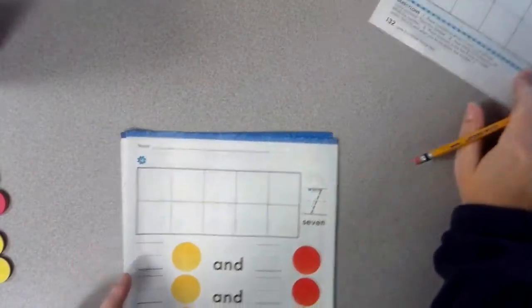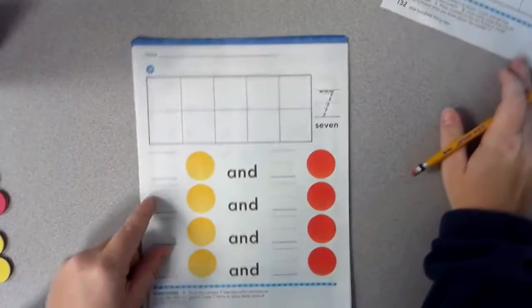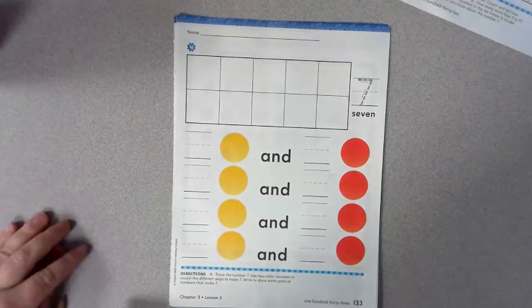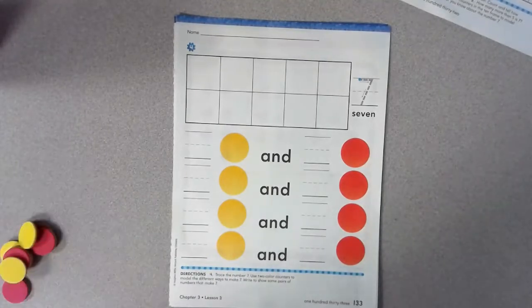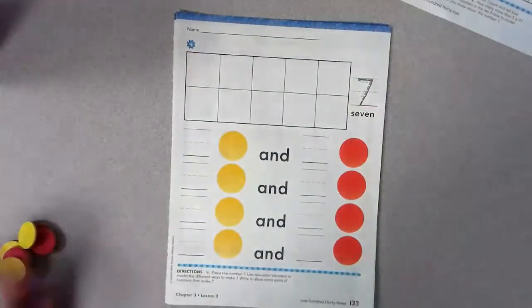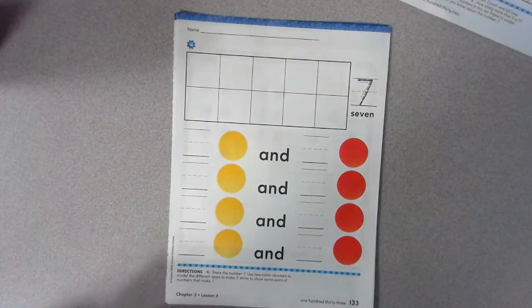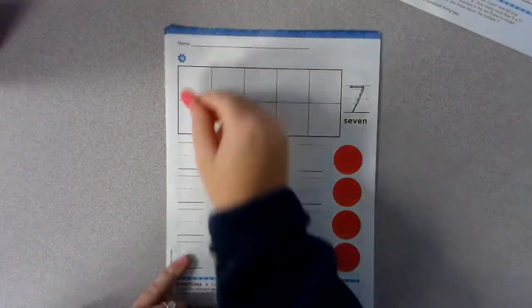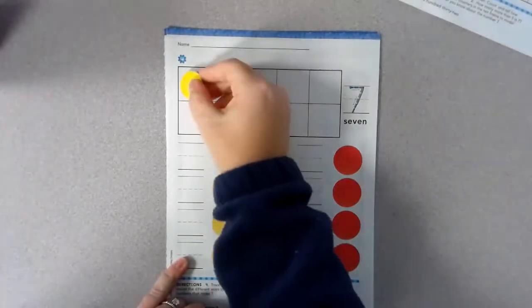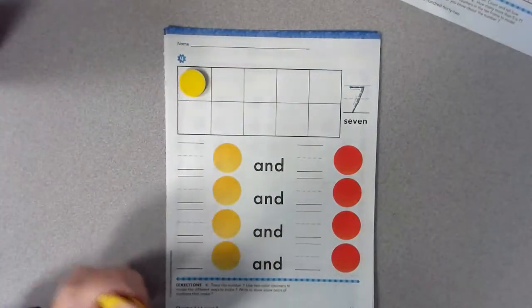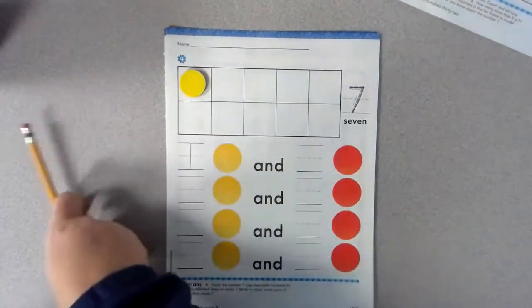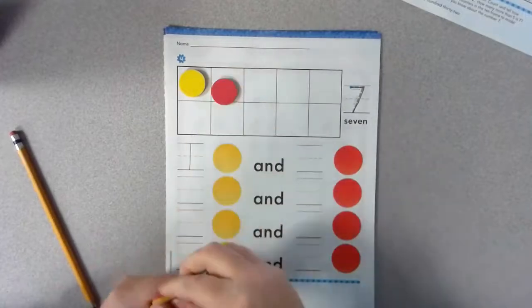We've done something like this before with other numbers, but today we're doing it with 7. So how many different ways can we make 7? Start by tracing your 7 up here on the line, across the sky and down from heaven. That's the way to make a 7. So let's look at yellows first today. So we're going to put our yellow one first. So we have 1 yellow.